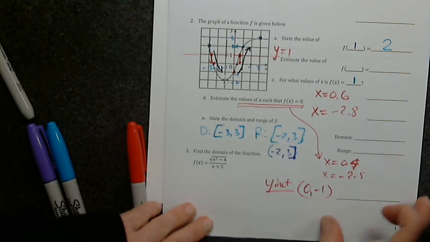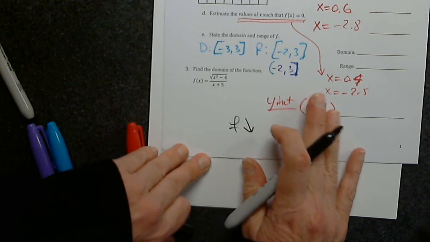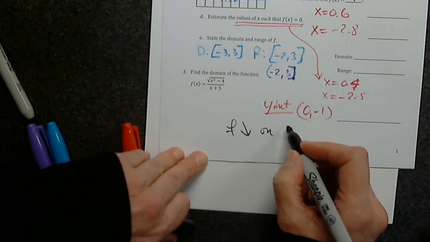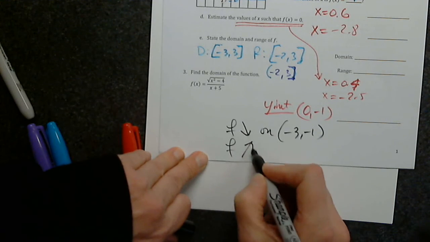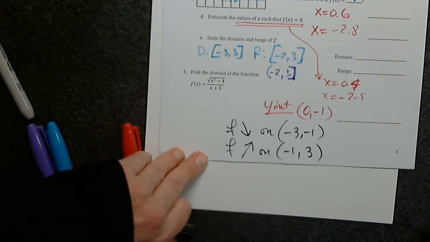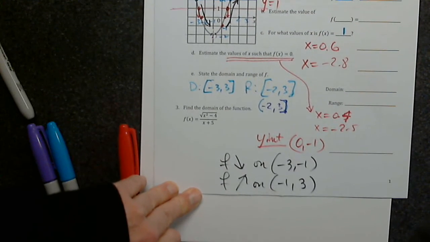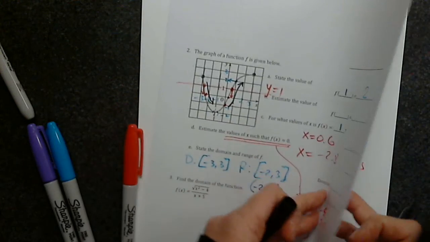Increasing. So we write f decreasing. I'll post this, of course, and you'll have a copy next time. So it's decreasing on the interval negative 3 comma negative 1 and is increasing on the interval negative 1 comma 3. Is the function ever constant? No. Very good. Okay, moving on.